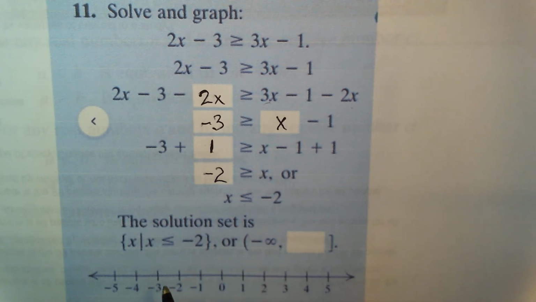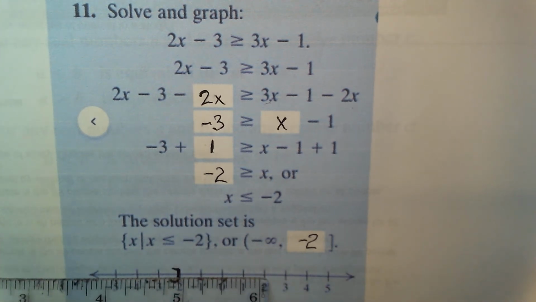So the solution set is the set of all x such that x is less than or equal to negative 2, or in interval notation, minus infinity to minus 2. And as a graph, we start at negative 2 and we draw a line to the left of minus 2, with the arrow to the left symbolizing minus infinity.